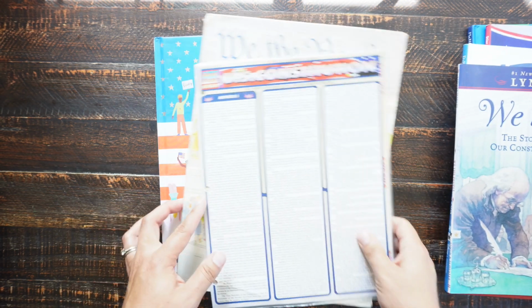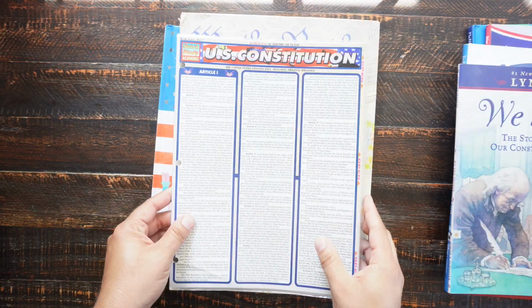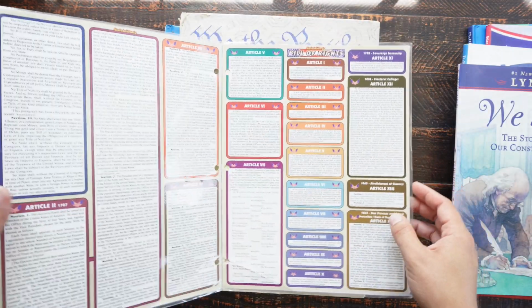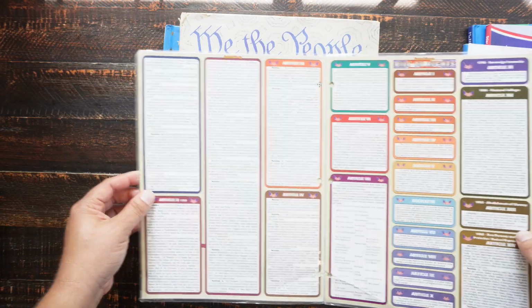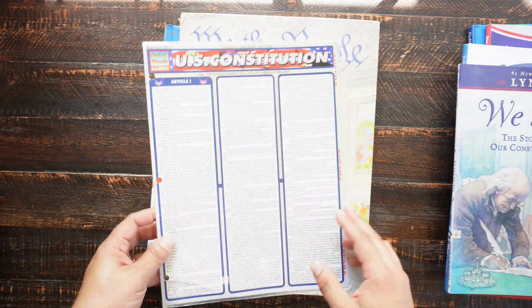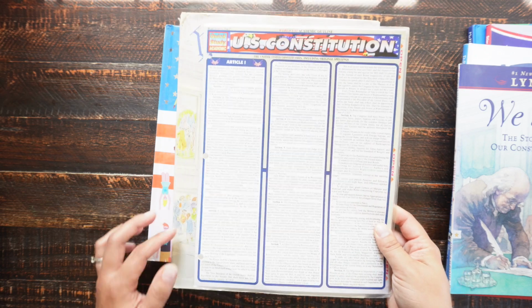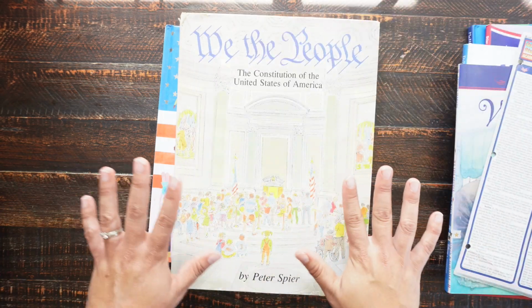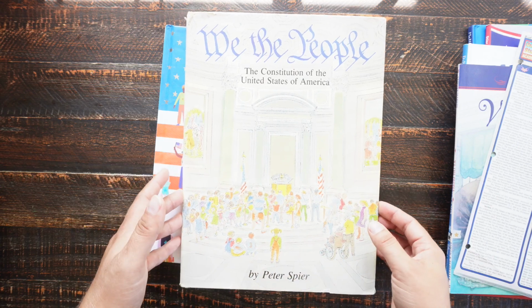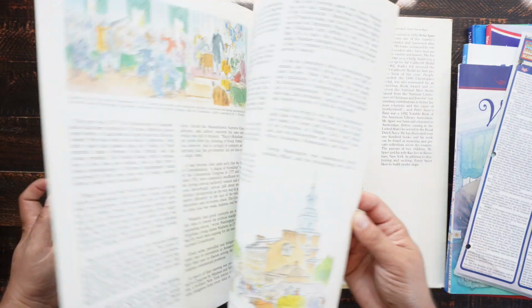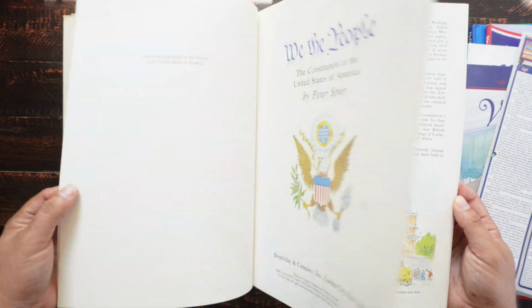I also have lots of Constitution things here. This is a little quick study of the U.S. Constitution that I've had since I was in college. It has all of the amendments in really tiny lettering, and I just keep this because I find it handy. This is not the whole Constitution. This is the preamble, and it's a picture book, and it's pretty. It has information up here.